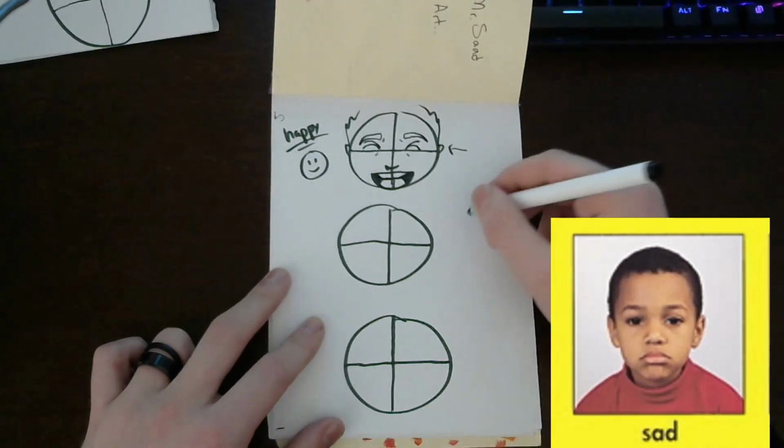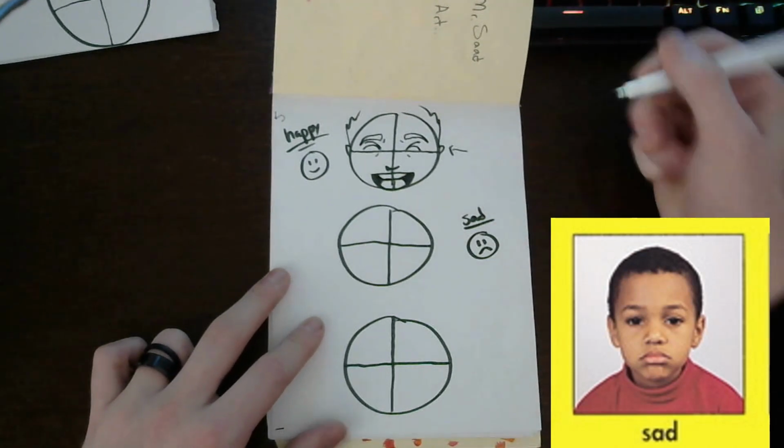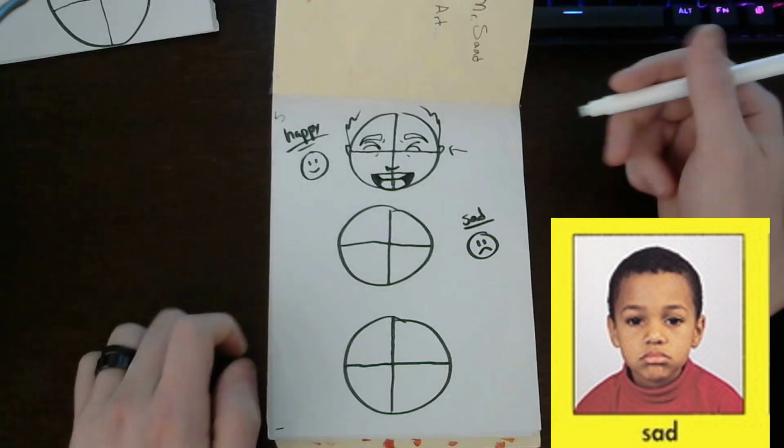The next face we're going to do is a sad face. Everybody laughs and says that this is my favorite face. It is not. Just because I'm Mr. Sad. And we're going to do the same thing. We're going to look at a little picture of a kid with a sad face on.